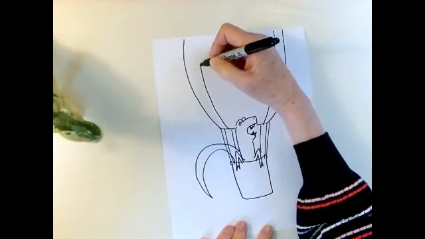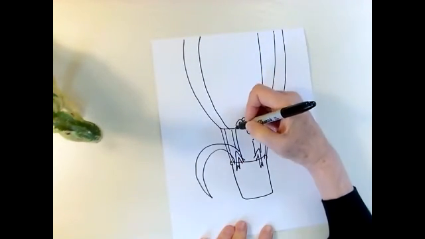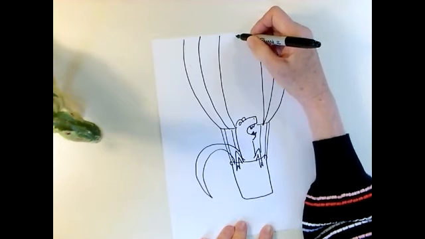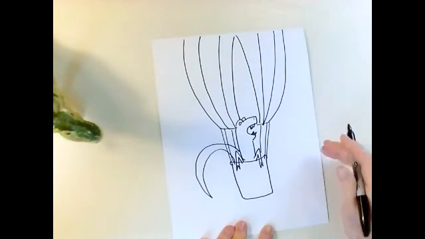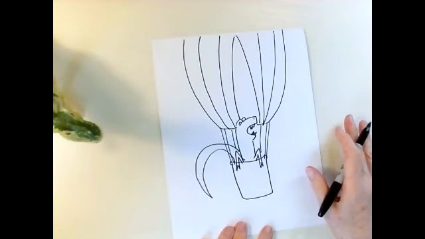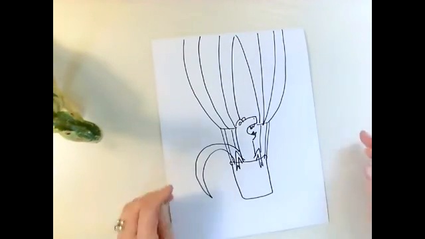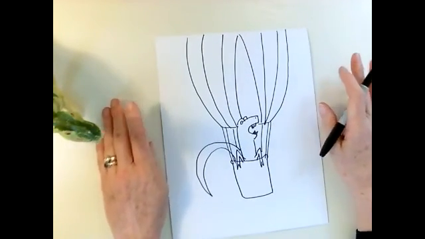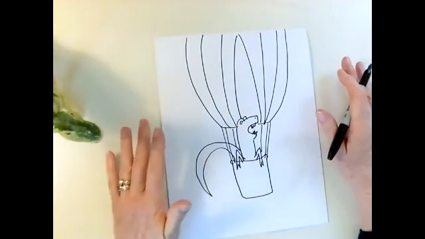Now, when I go to color this in, I would probably make these sections a different color just to make my balloon really colorful. But if you were making a hot air balloon, it could look anything that you want it to look like. Okay, so now we've got her floating in the space. How do we make her look like she's actually in space? Right now it's very flat.